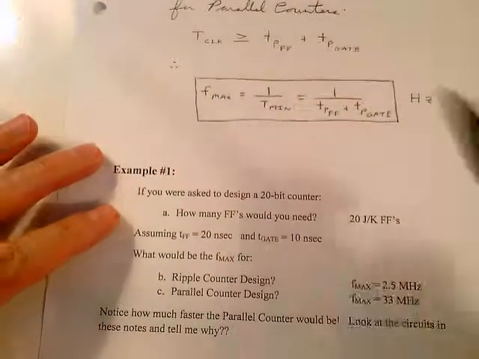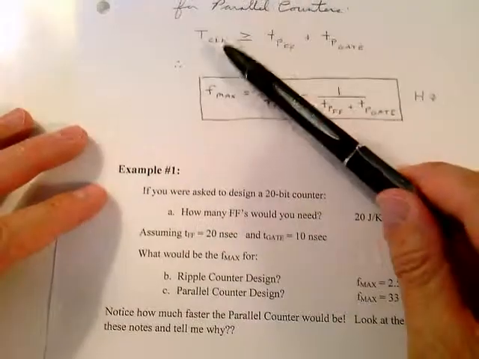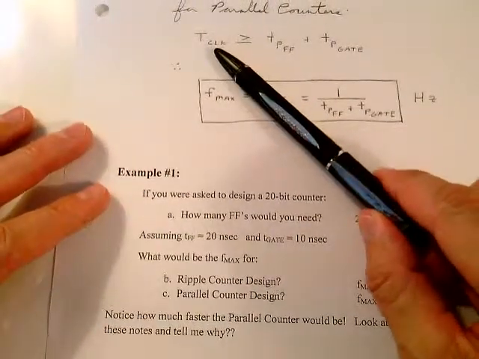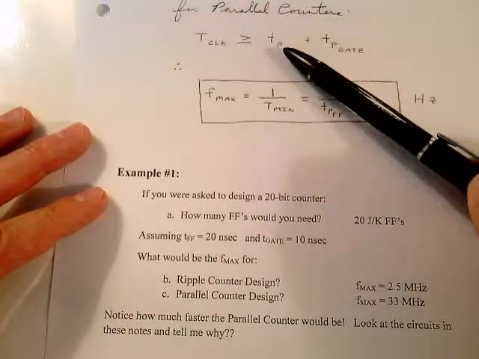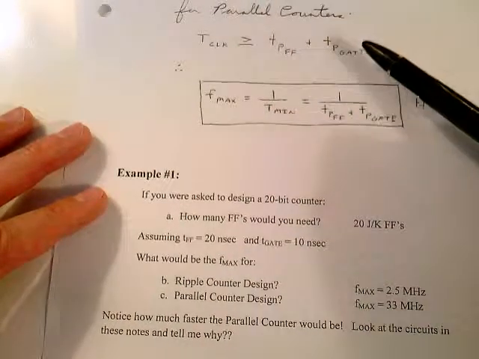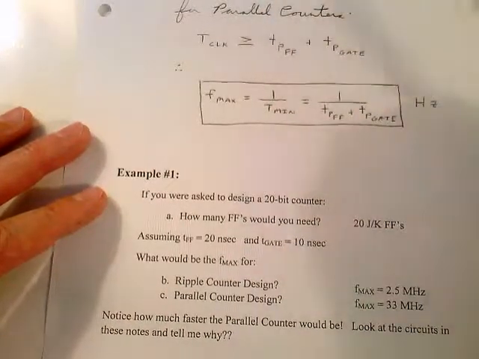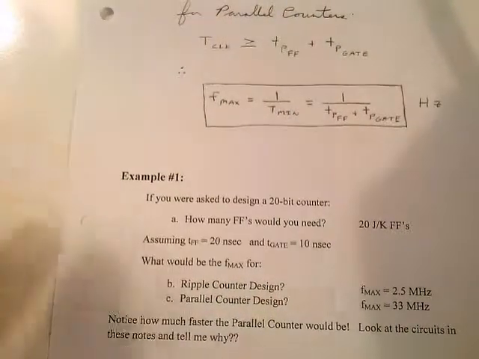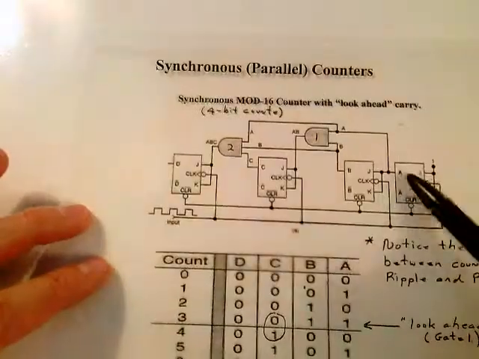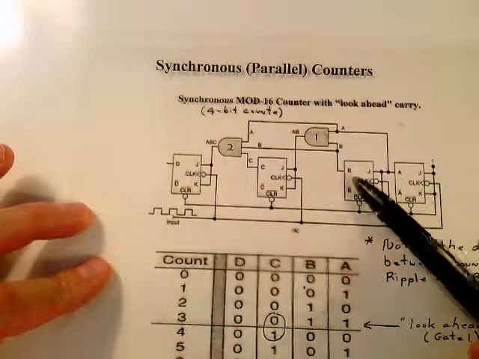Matter of fact, on page 198, you'll see for parallel counters, the period of the clock has to be greater or equal to the propagation time of one flip-flop plus the propagation time of one gate. Makes no difference how many flip-flops you have, because you always just have one propagation delay for one flip-flop, because these are toggling.